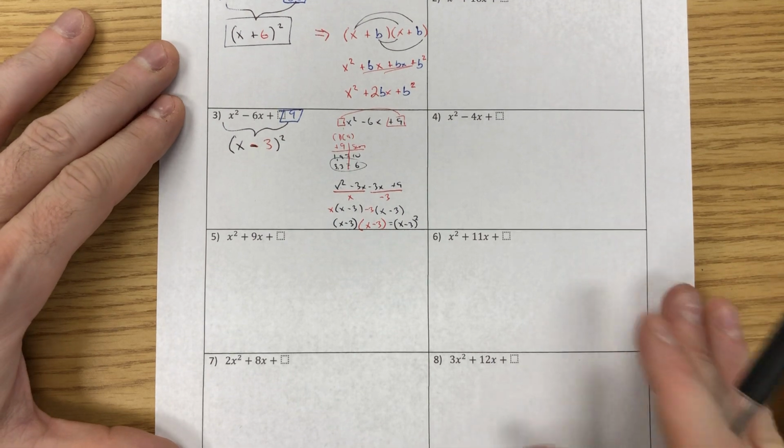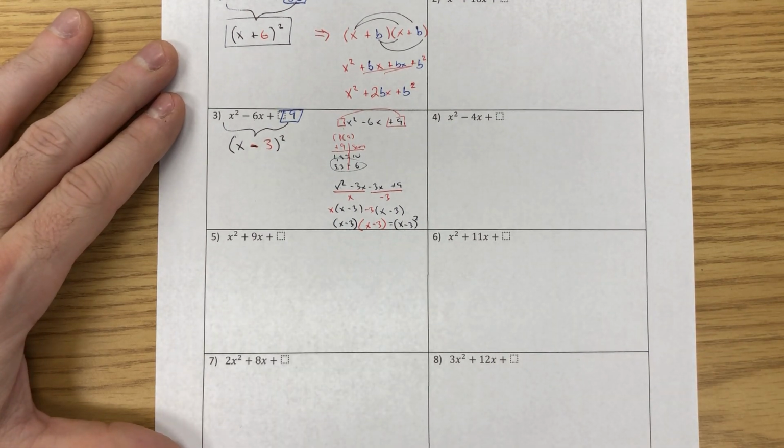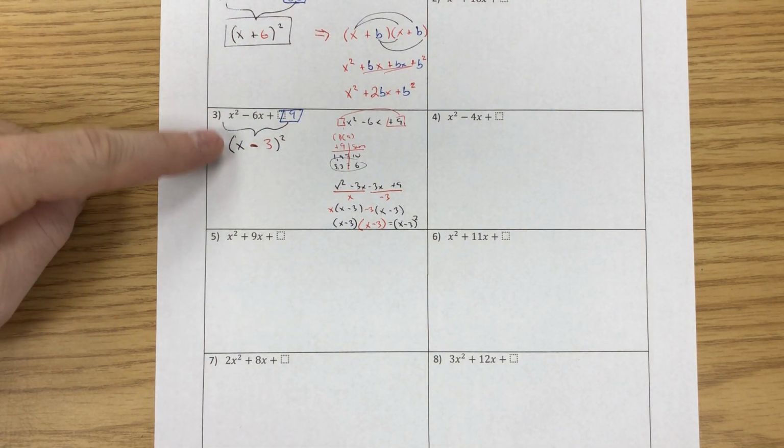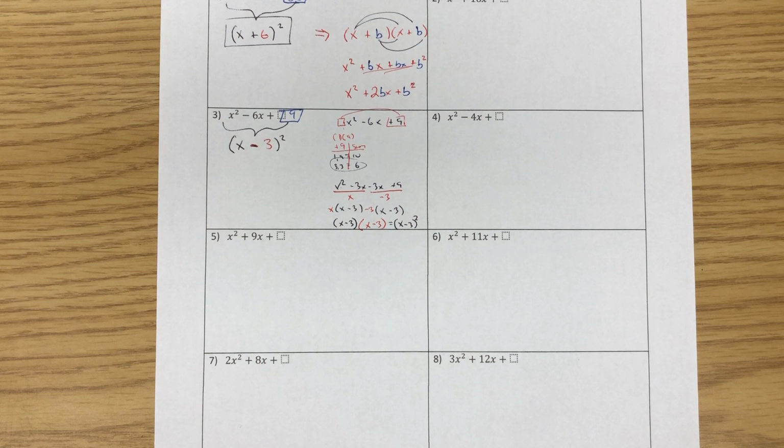So what I want you guys to try is this one. Go ahead, pause the video, see what you would need to add in order to be able to factor this in one step. Resume the video when you're done.